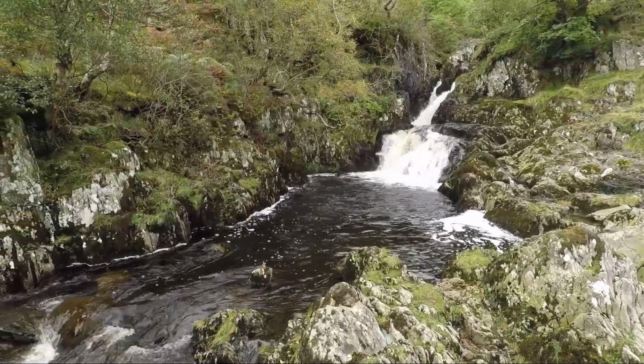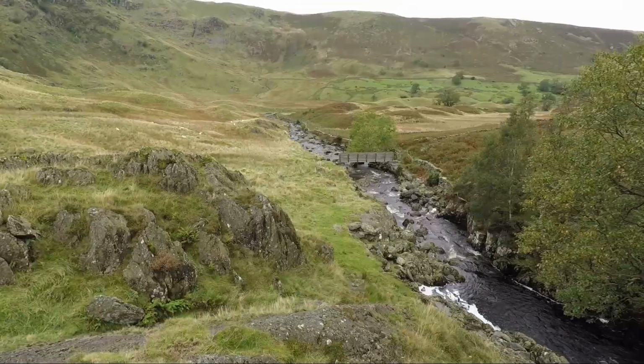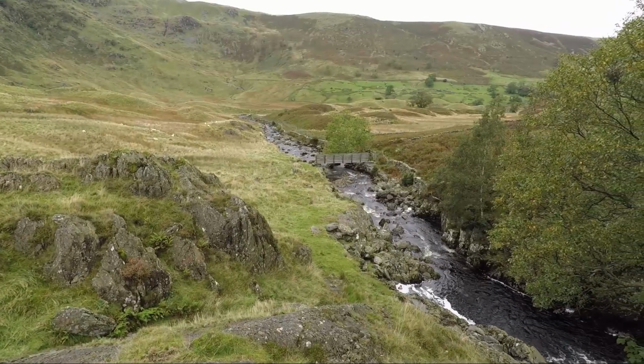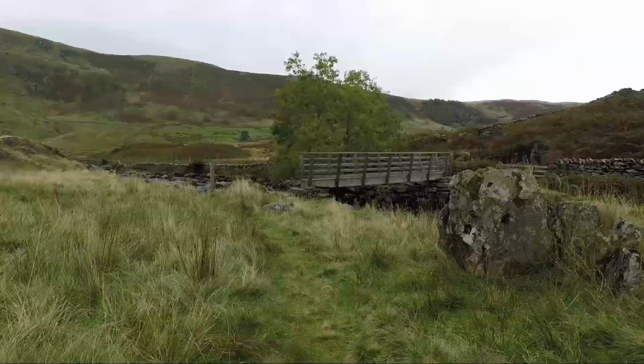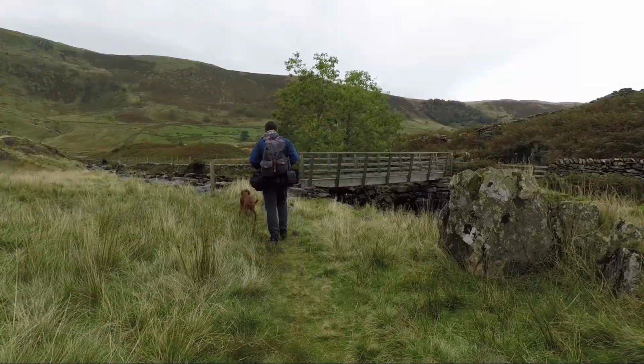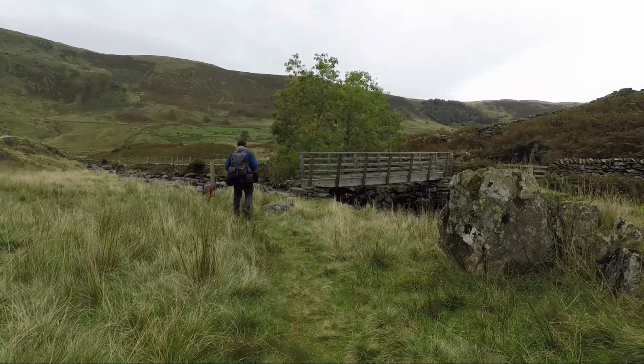On this route, we're going to take a different way back to the start. Instead of walking along the lane back to the car, we're going to head down to this footbridge, cross it, and then take up the path, which isn't marked on the OS map, which will lead us back on this side of the valley, back to the car.